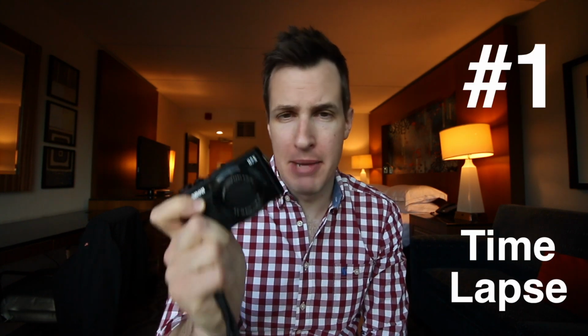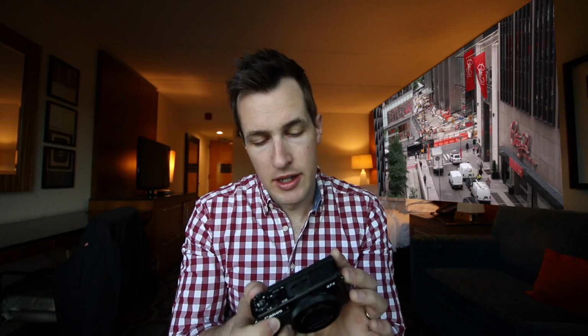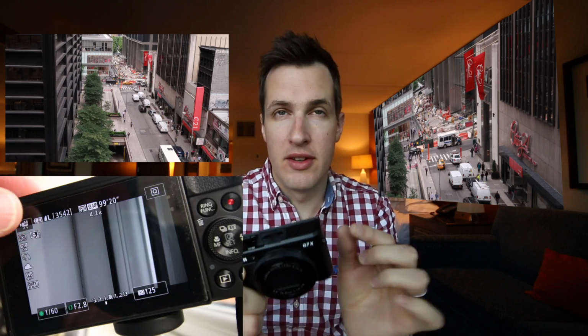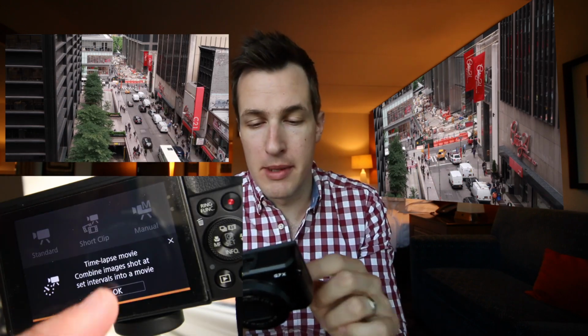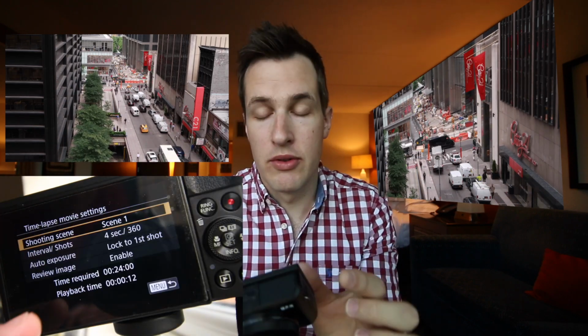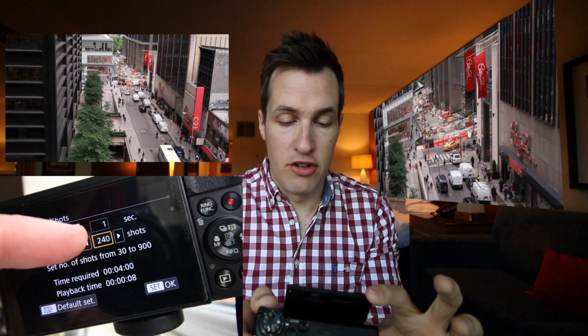Okay, so 3 things I did not know my G7X Mark II had. Number 1, it has a built-in time-lapse function, and a pretty good one at that. And of course you can zoom into all the different focal lengths, so you can zoom in and do a time-lapse, you can zoom out and do a time-lapse. You can set the intervals to be whatever you want them to be, and it will even show you how long your time-lapse will be once it's finished shooting. Very cool feature.